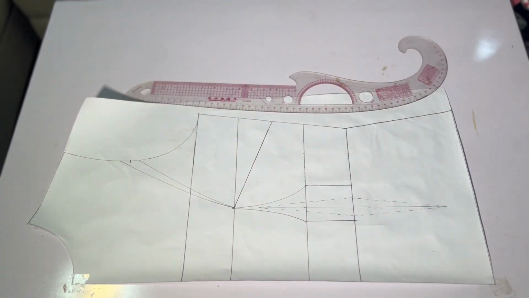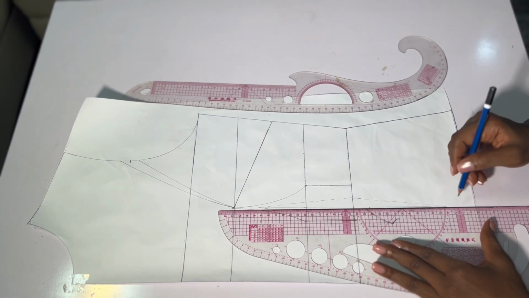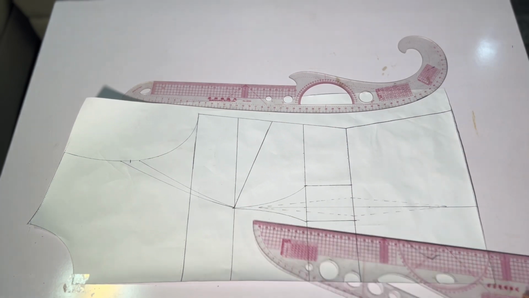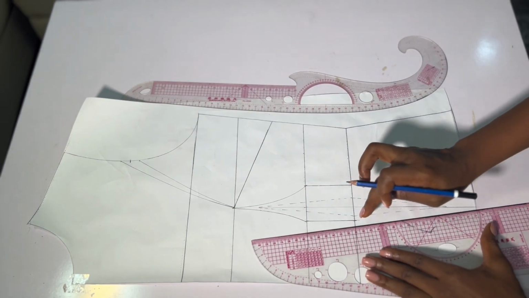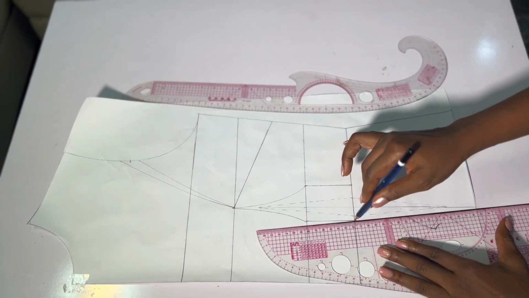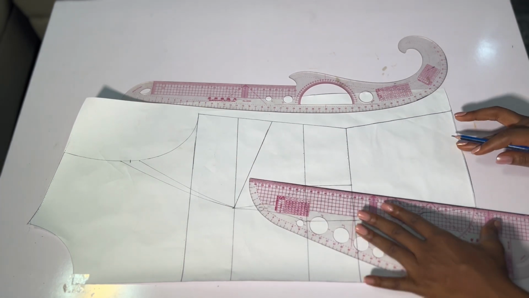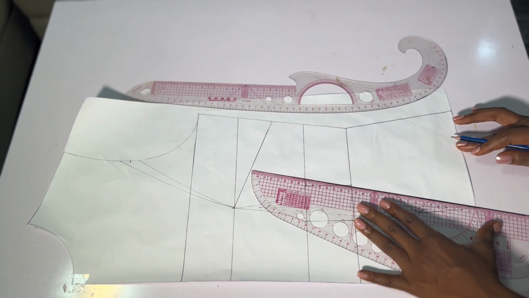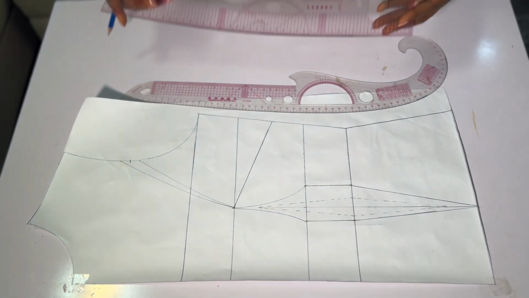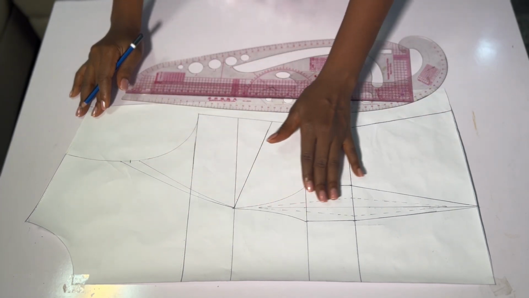Right. So next thing I'll do, I'll be extending this dart leg downwards to the top length, and then I'll connect this back to the dart leg. As you can see, we have a perfect armhole princess bustier.